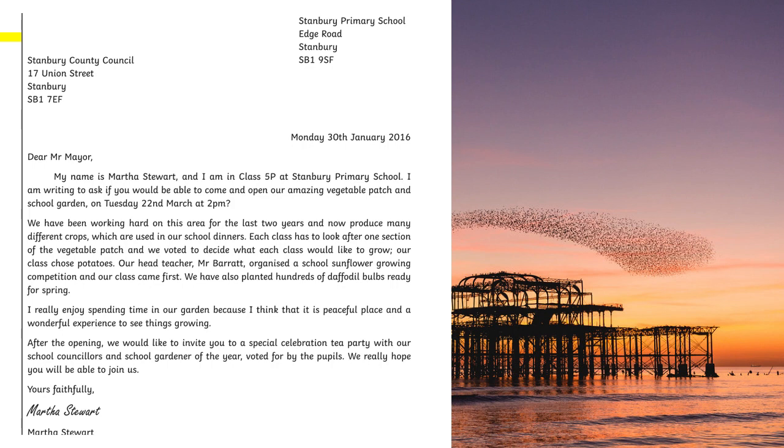Brilliant. Now, read the concluding paragraph, these last 3 lines, and remember in our concluding paragraph to someone who we don't know, what we really need to do is tell them what to do next. So we might request that they reply, we might request that they answer our questions, or we might just say, thank you very much for reading my letter and I hope you have a lovely day, and just finish it there. So read that last paragraph and see which one Martha decides to use. Off you go.